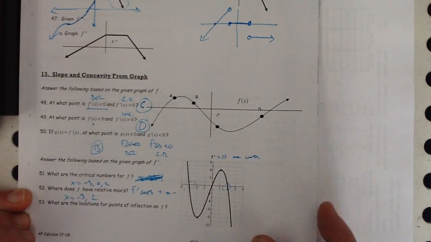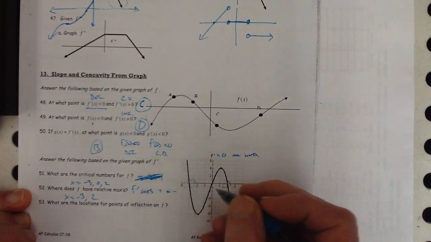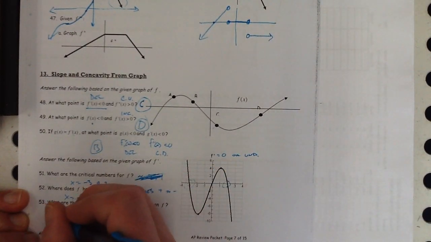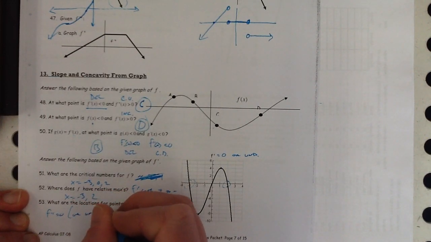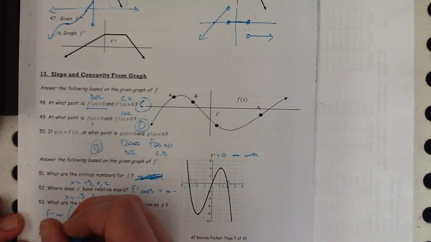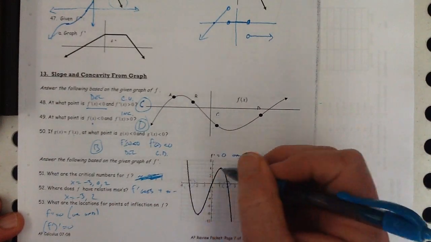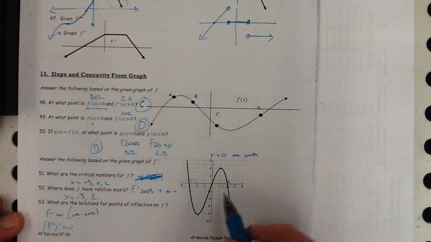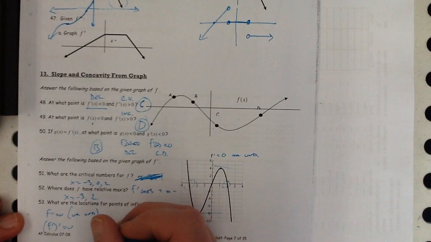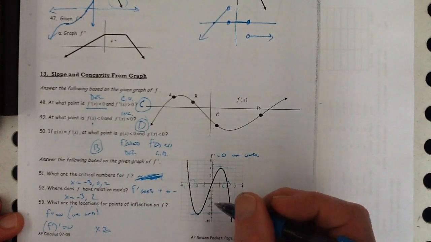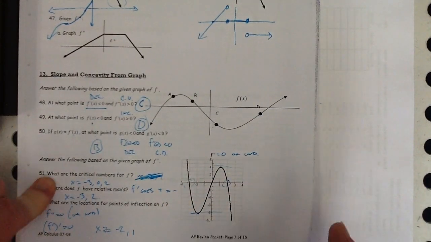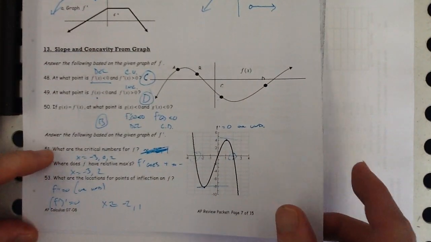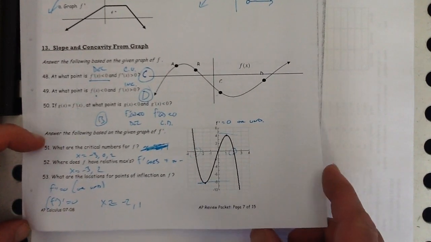What are the locations for the points of inflection of f? Points of inflection, that's where its second derivative is equal to 0 or undefined. That's the same as saying the derivative of the derivative is equal to 0. And this is the derivative. So I'm looking for places where the slope of this is 0. That happens here and here. So that's at approximately -2 and 1. That's what I started to do there on number 52, 51.